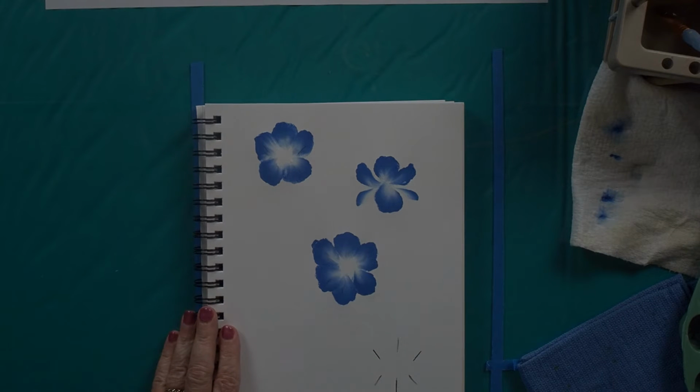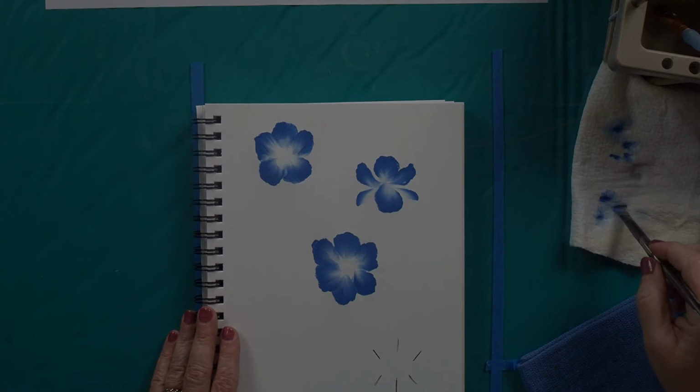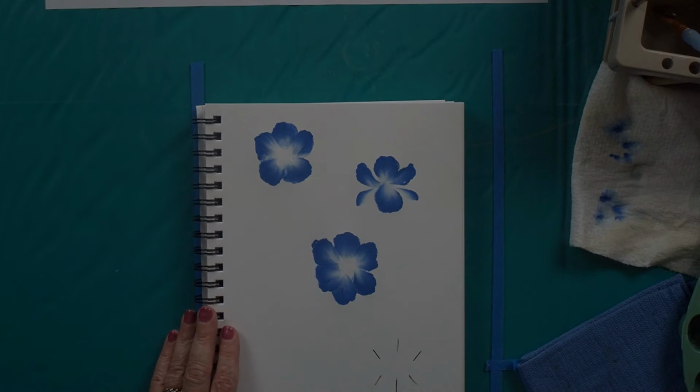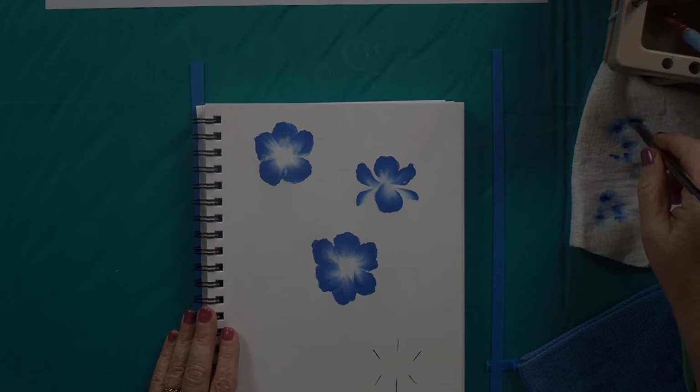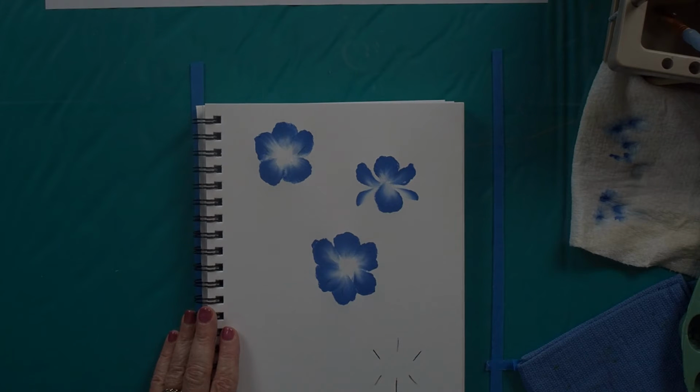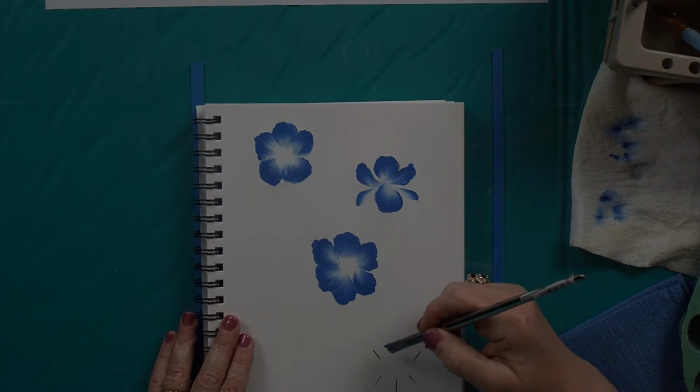Okay, for this one, I'm actually going to have the under petals be slightly lighter. That gives them a little bit more interest. Remember, matchy matchy and everything perfect is not always interesting to look at. And what you're going to want to go after is something that's interesting to look at.